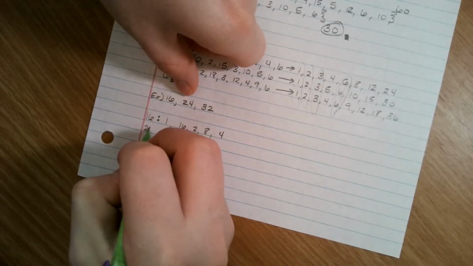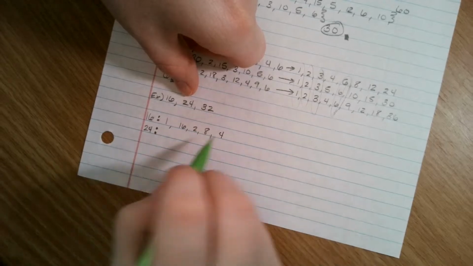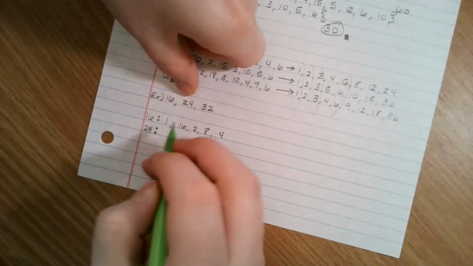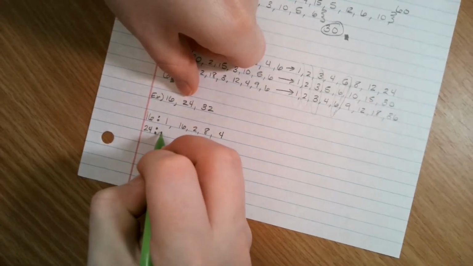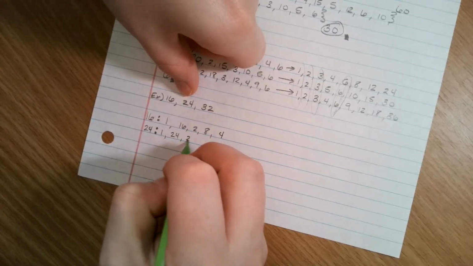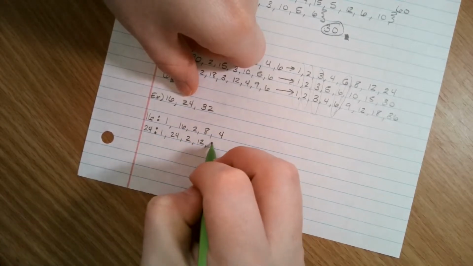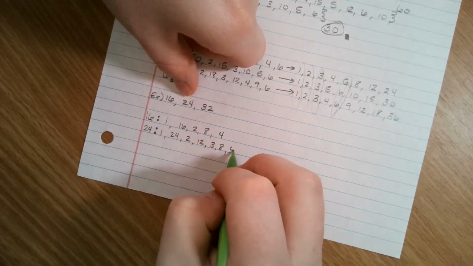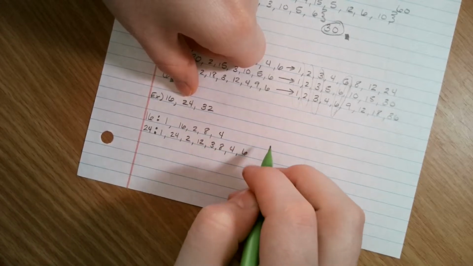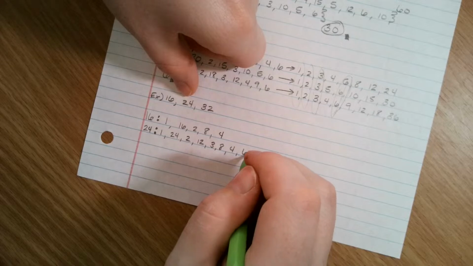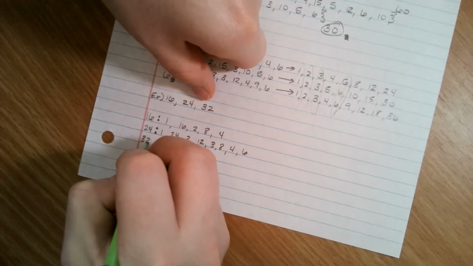And then we get 24. Before I write them out, I will go ahead and factor the rest of them. So 24, 1 in itself, 2 and 12, 3 and 8, 4 and 6, no 5s, and it comes back to 6, and that completes the circuit.